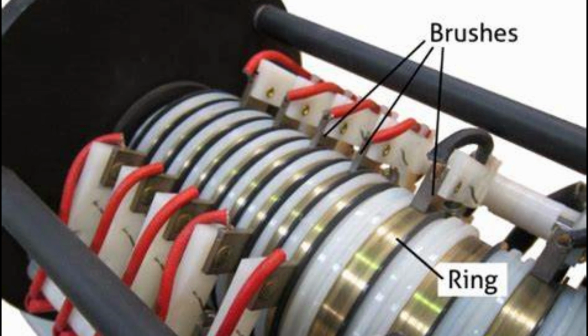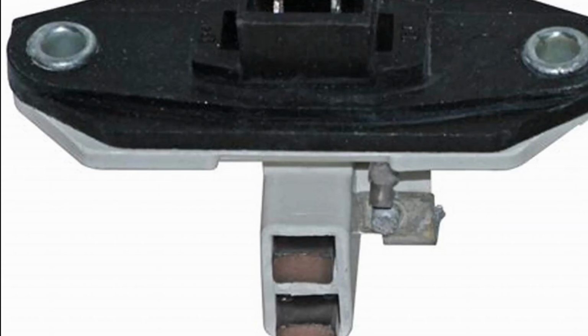Wear and maintenance. Since the brushes are in constant contact with the slip rings and experience friction during operation, they can wear out over time. Regular inspection and maintenance of the brushes are essential to ensure optimal performance and longevity of the alternator. Brushes are designed to be replaceable, and periodic replacement is necessary to prevent electrical issues and potential alternator failure.